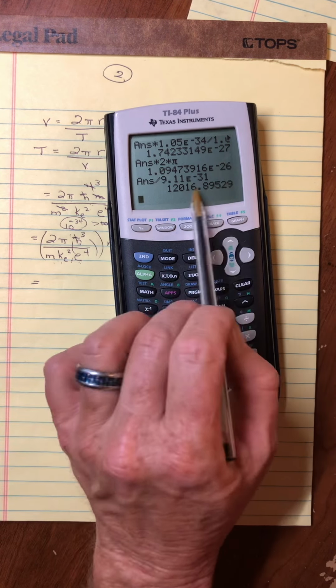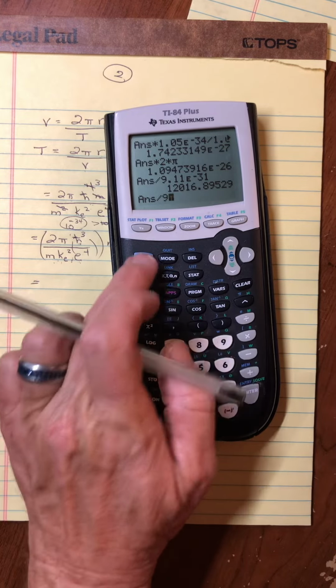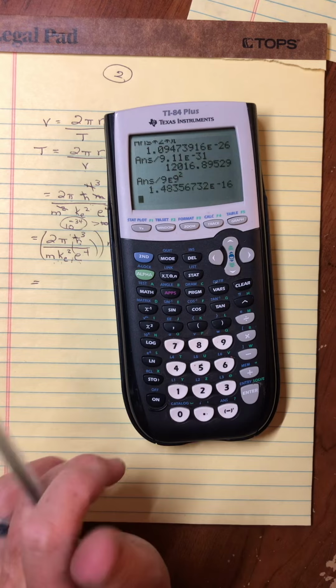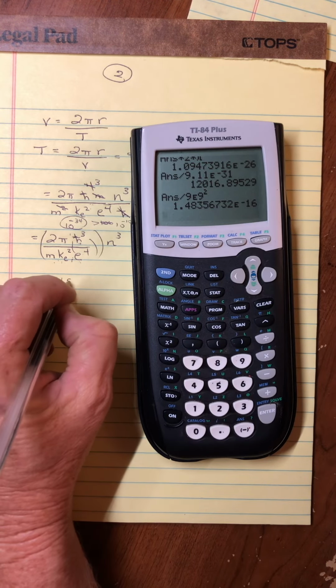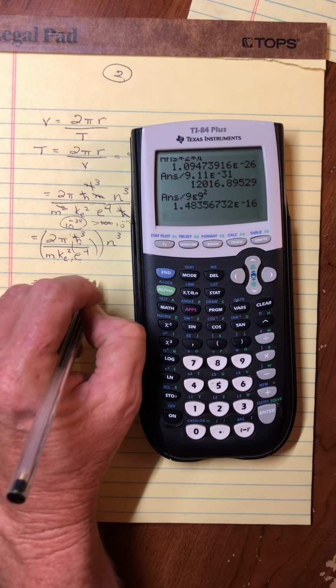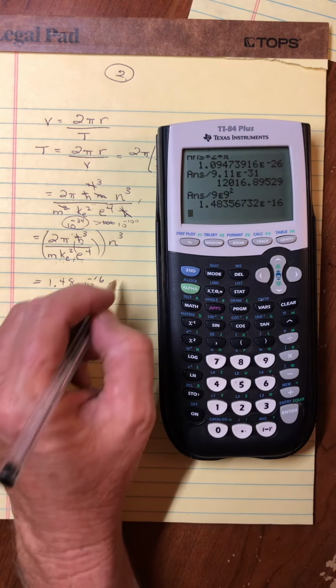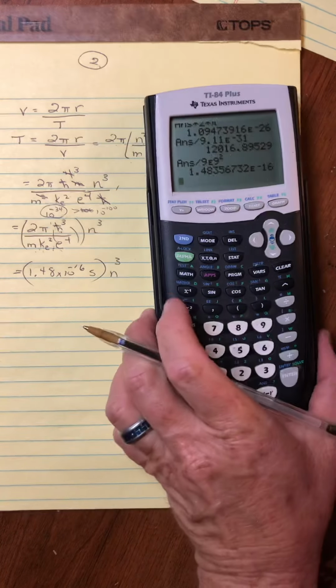And then, okay, good. And then divide that by 9 times 10 to the 9th squared. Okay. So 1.48 times 10 to the negative 16 seconds. And then times n cubed.